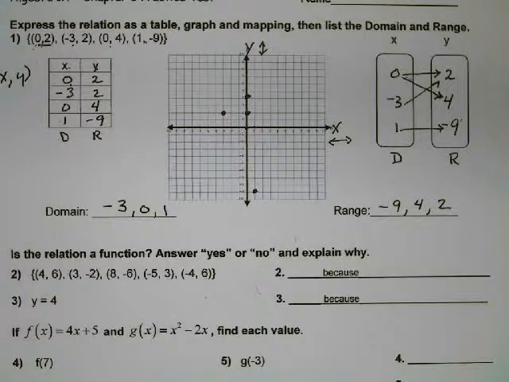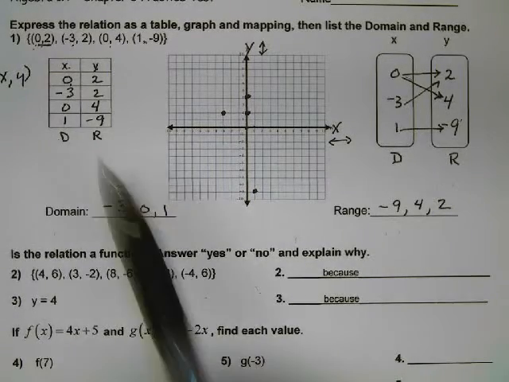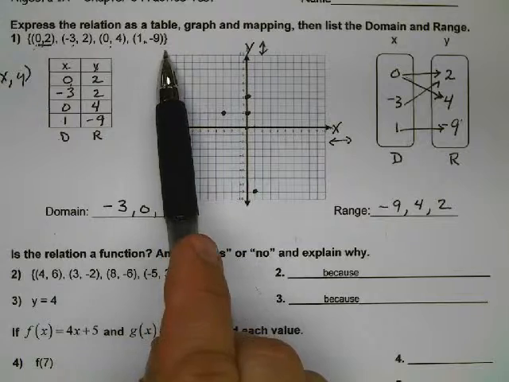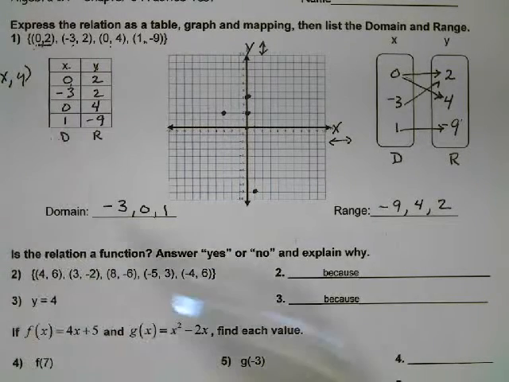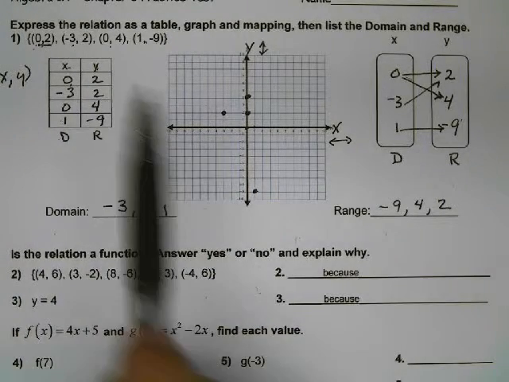Problems 2 and 3 ask you to determine if something is a function or not. So let's talk about what a function is first. And I'm going to go back up to problem 1 to illustrate a couple things. We said that these are all relationships. X is being related to Y somehow. But is it a function?